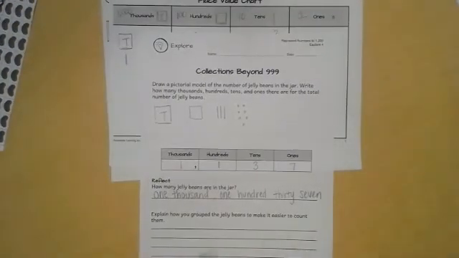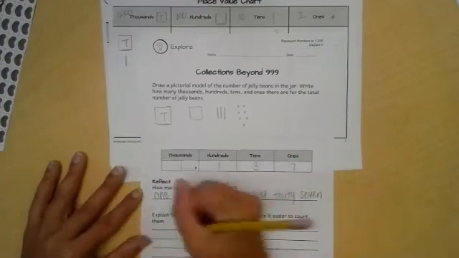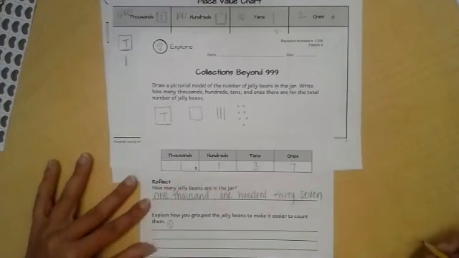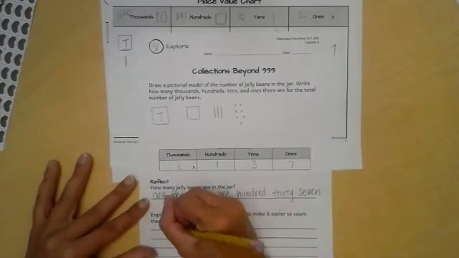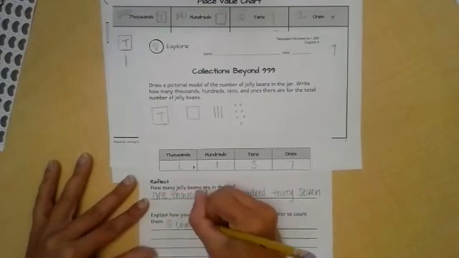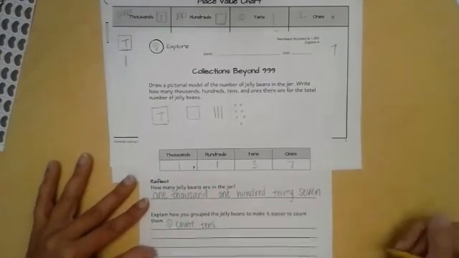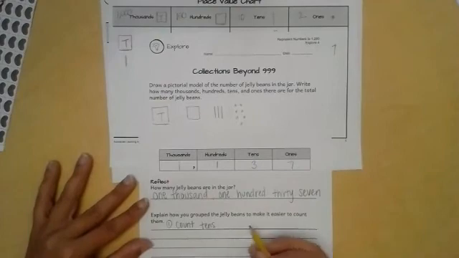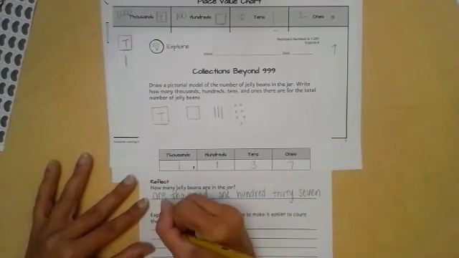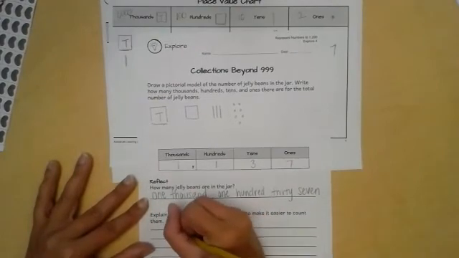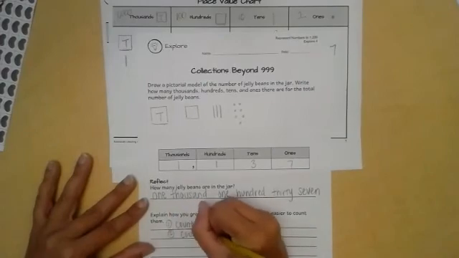There we go. Now it says, explain how you grouped the jelly beans to make it easier to count them. Well, first, what did we count by? We counted by tens. Remember all of those tens? But then we saw that there were still so many tens. So what did we have to count by? Good, we had to count by hundreds.